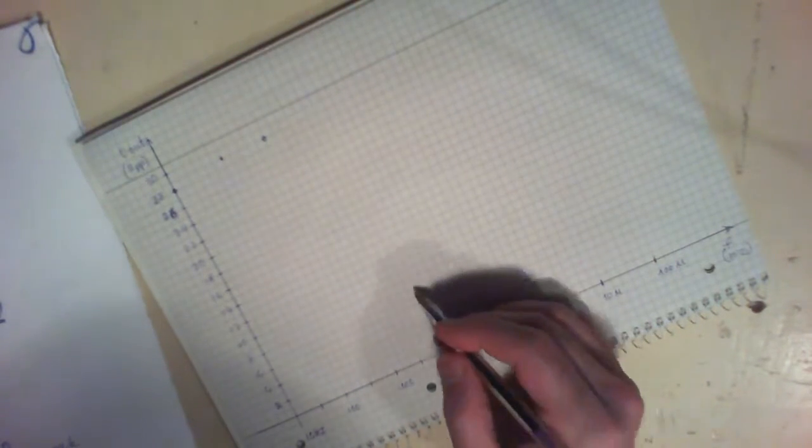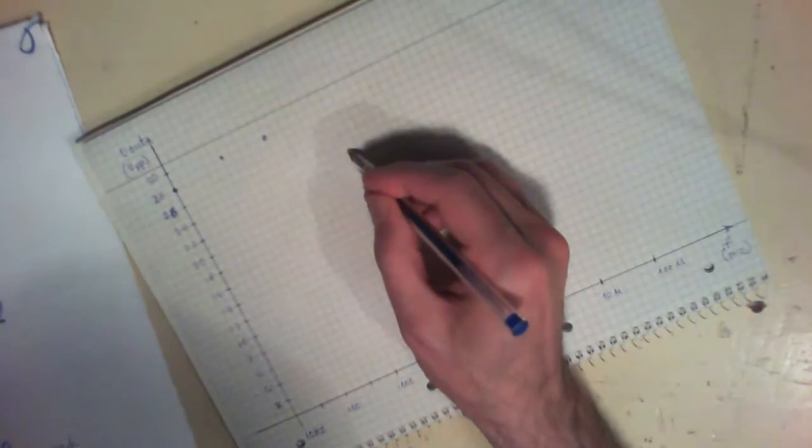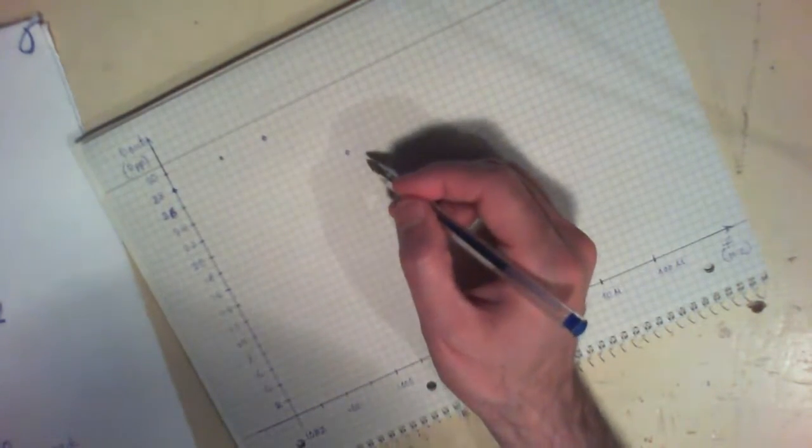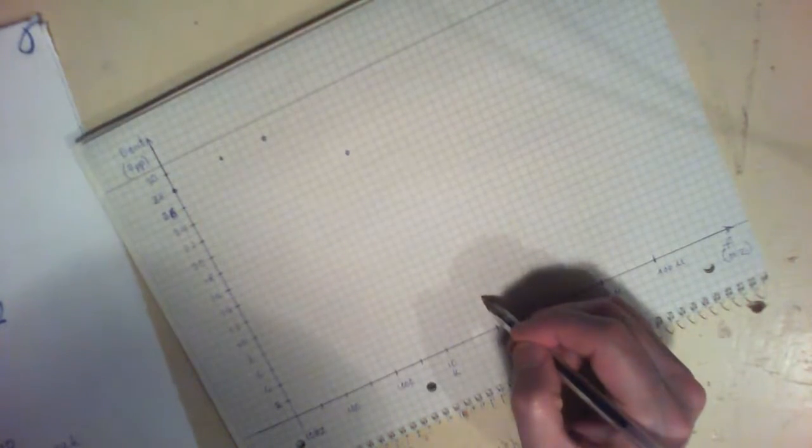At 10K, for example, we are at 24 volts, so 24 volts over here. At 100K, you are at 5 volts.